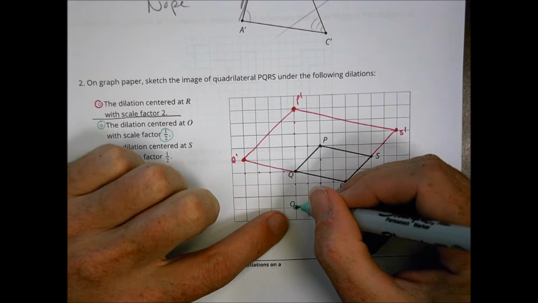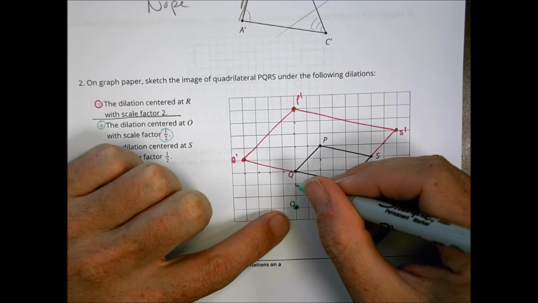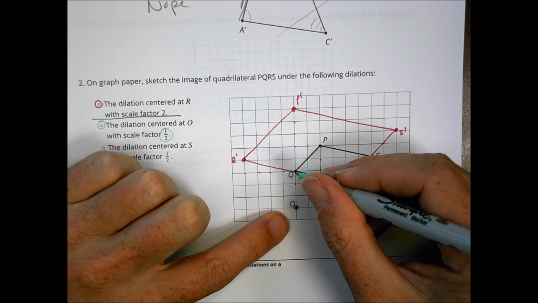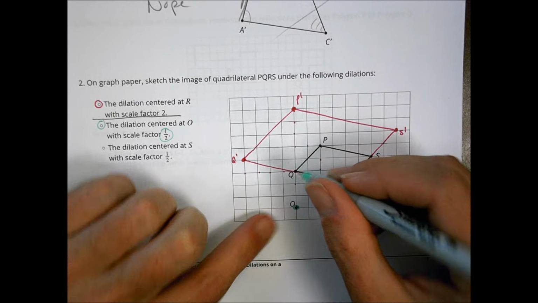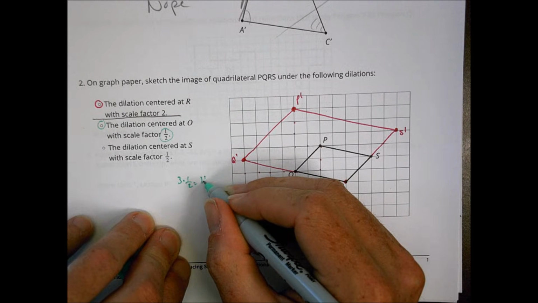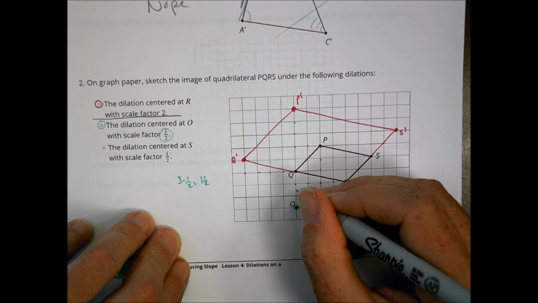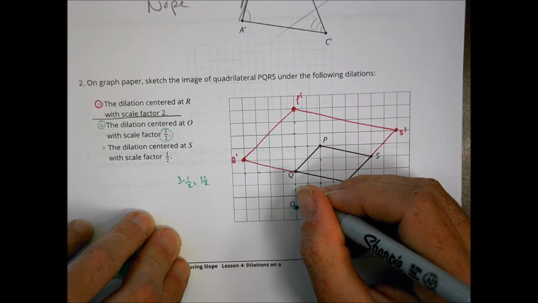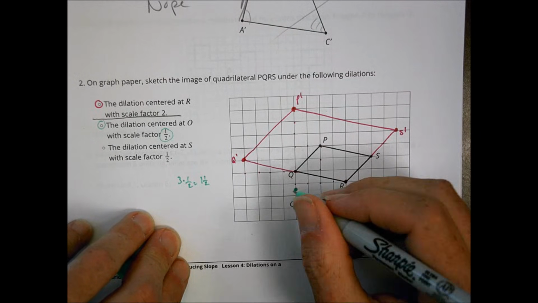Q currently is 1, 2, 3 away. Half of 3, what's half of 3? So 3 times 1/2 is 1.5, or 3 over 2. So Q is going to be at 1.5 away. There's my first point for the Q.